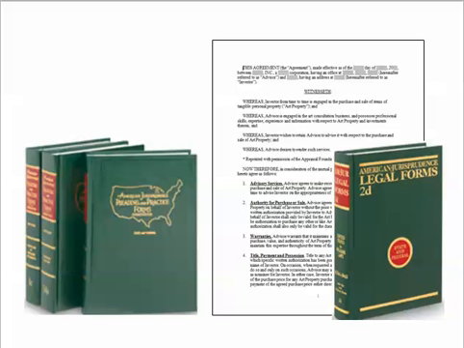Very often, secondary sources will include forms either within the text itself or as exhibits at the end. Any document that another lawyer has drafted can serve as a model to you, so court dockets and SEC filings can be great sources of inspiration in helping you draft your own pleadings and documents.